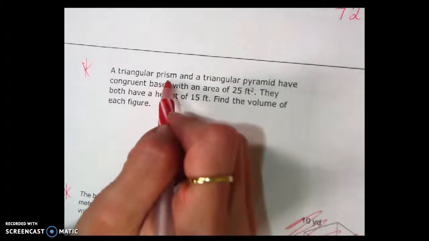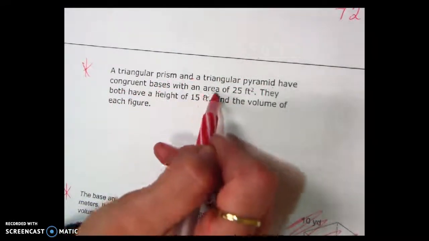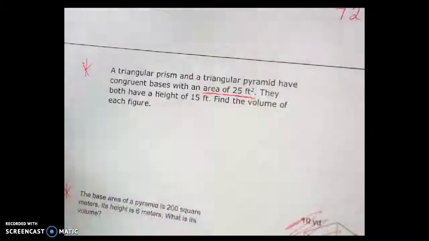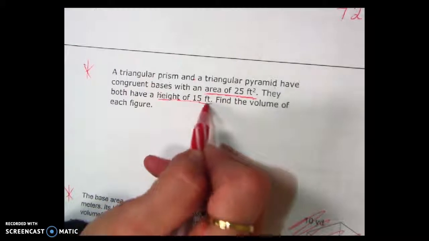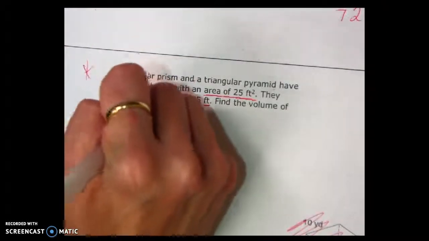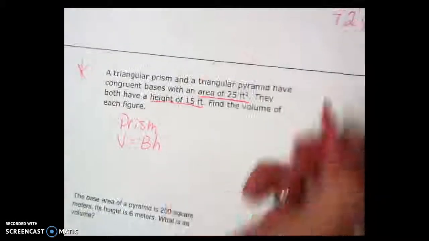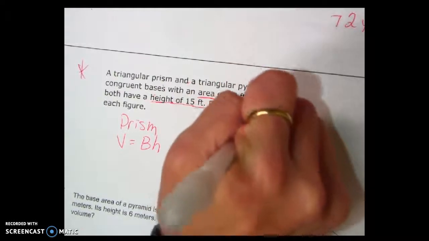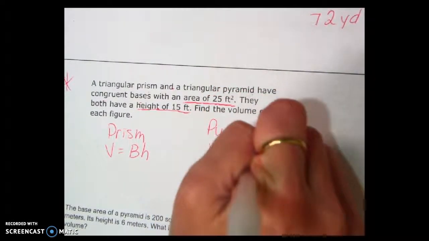A triangular prism and a triangular pyramid have congruent bases with an area of 25 square feet. They both have a height of 15. Find the volume of each figure. So we have a prism. Our formula for volume of a prism would be that. I have a pyramid, so the formula for volume of a pyramid is that right there.